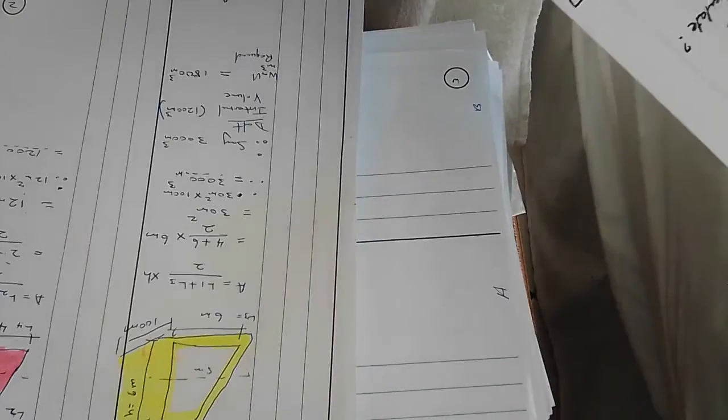So in our case, we calculated the area of this by saying area is equal to L1 plus L3 divided by 2 times height. And then we got that, which is 30 square meters. But now we want volume. So we multiply by the length, which is 100. That gives us 3,000 cubic meters of concrete.